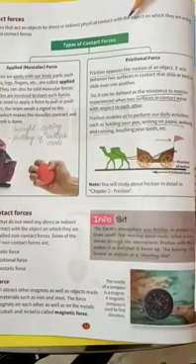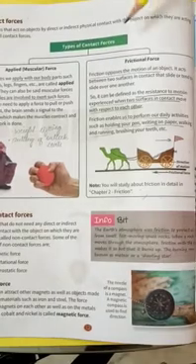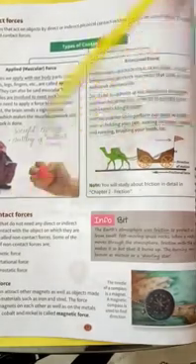With this, we finish with the contact forces. In tomorrow's class, we will be studying the non-contact forces.